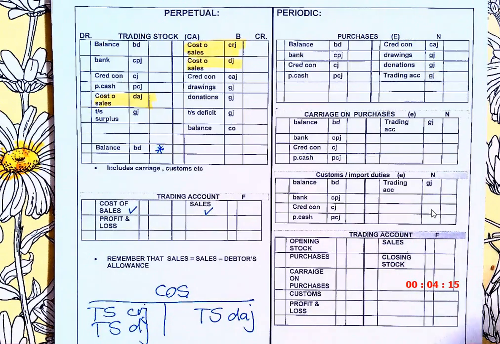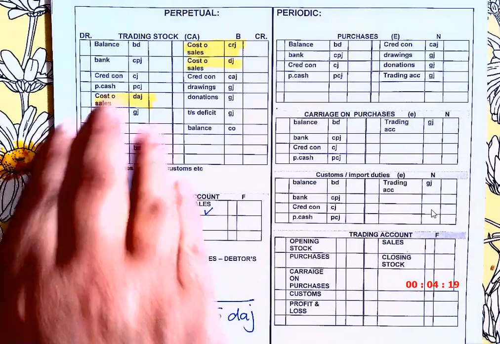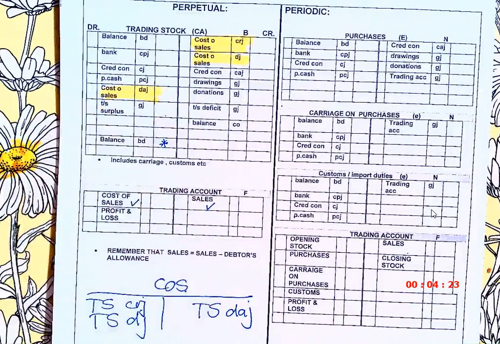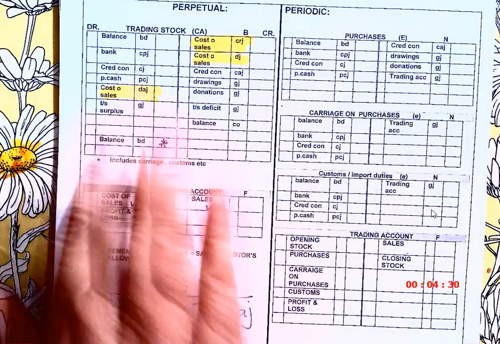So now, can you see that with your perpetual, you would have to know each item's cost price, original price I bought it from, to be able to follow this system.